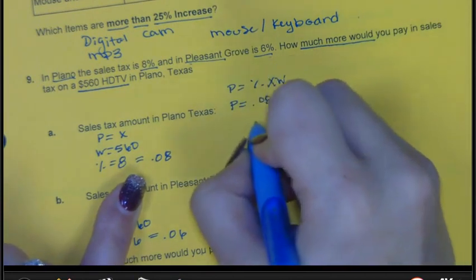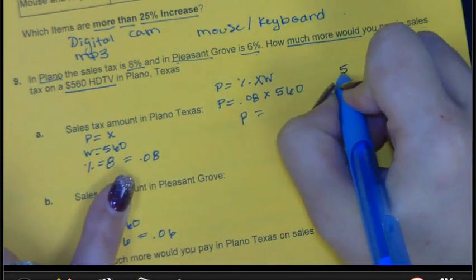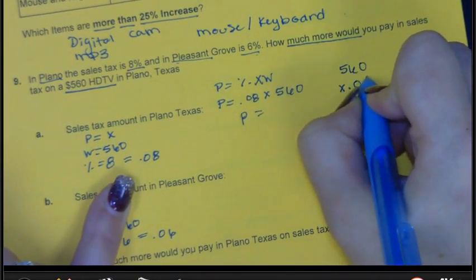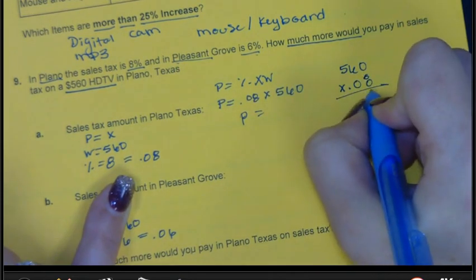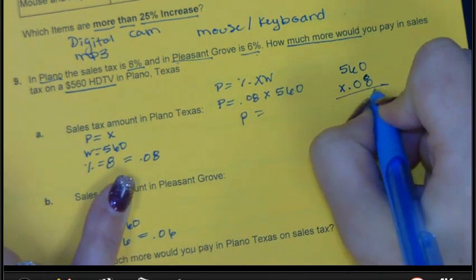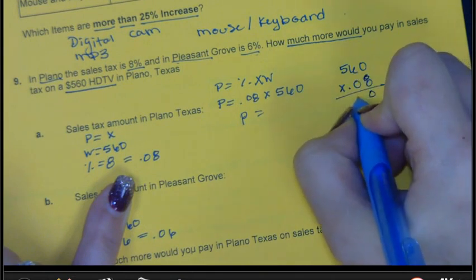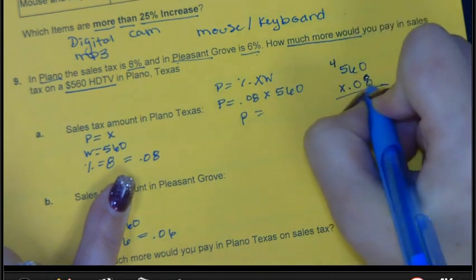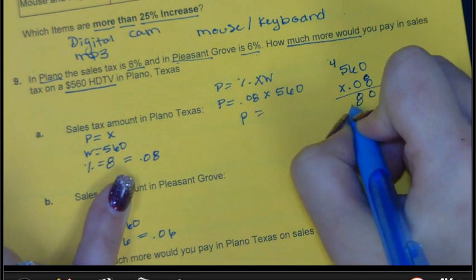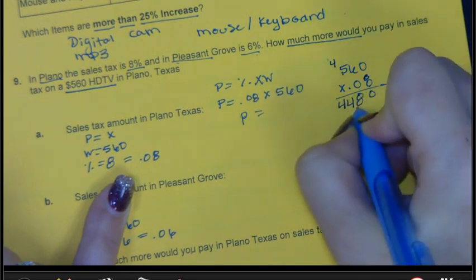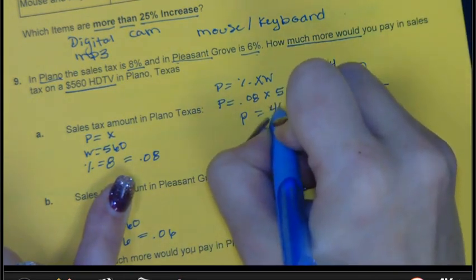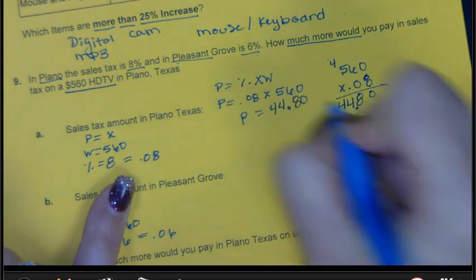Can you still see? Yeah. All right, so I'm going to have 560 times 0.08. 8 times 0 is 0. 8 times 6 is 48. 8 times 5 is 40, plus 4 more is 44. I have two place values to give me 44.80.